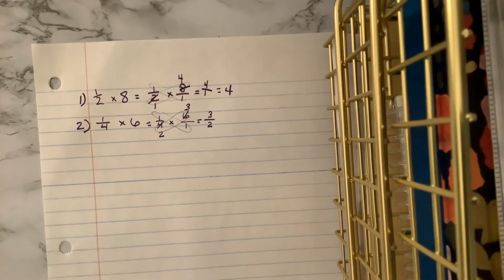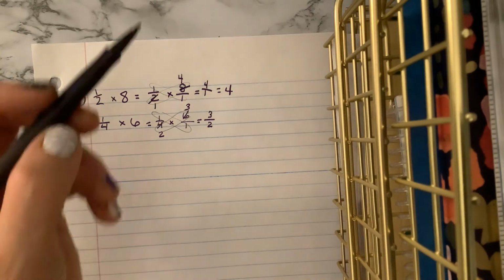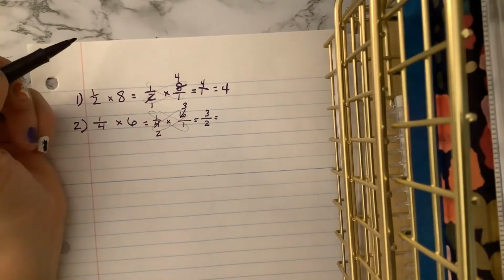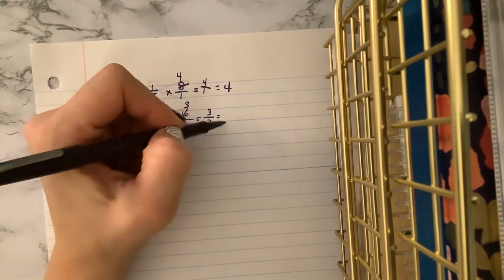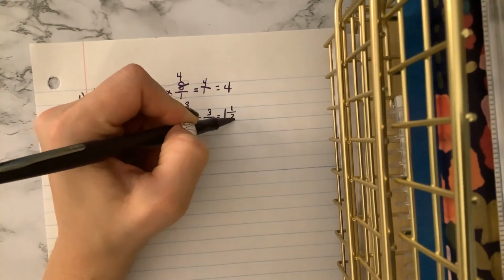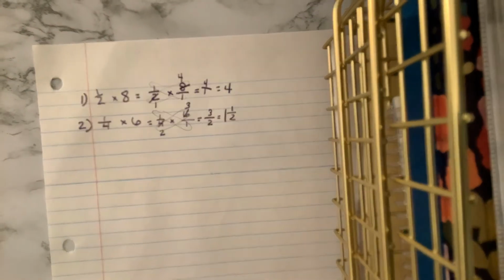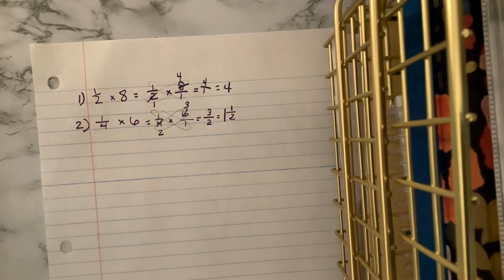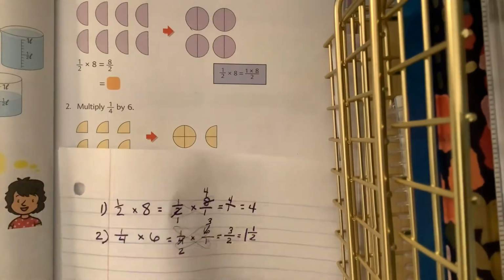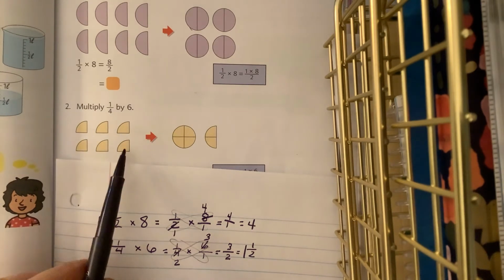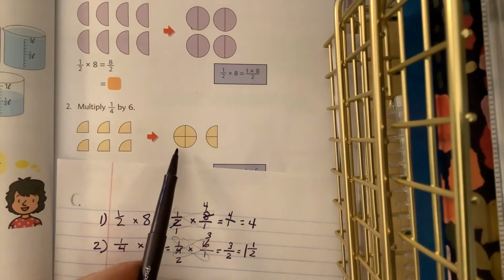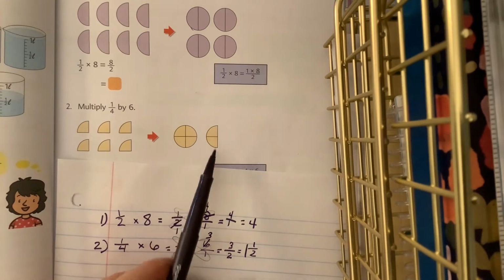Denominator times denominator. And now we're on to step 4, which tells us to simplify or make proper if necessary. This number is simplified, however, it is not proper. So we would rewrite it as a mixed number, 1 1/2. Which again, if you look at our picture here, walks us through that, right? We have 6/4, 1, 2, 3, 4, 5, 6. If you put them together, you're going to end up with 1 whole and 1/2.